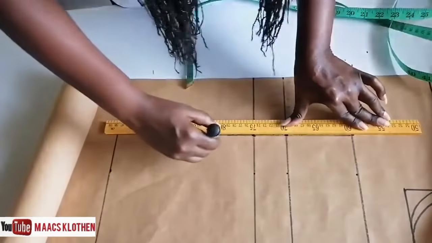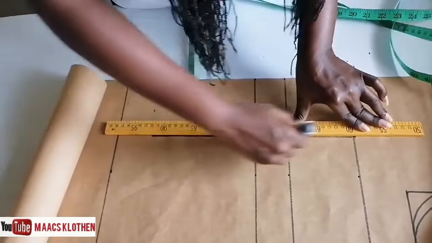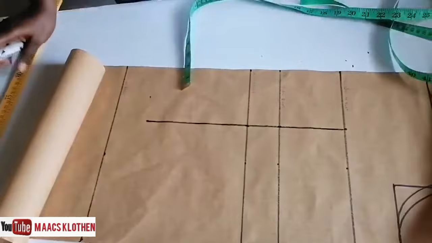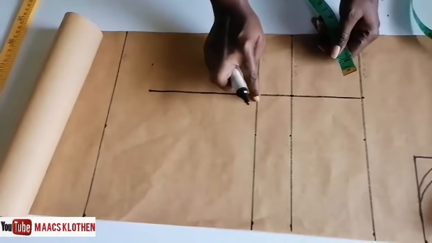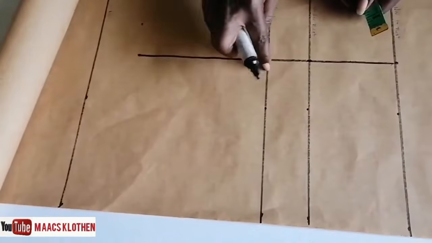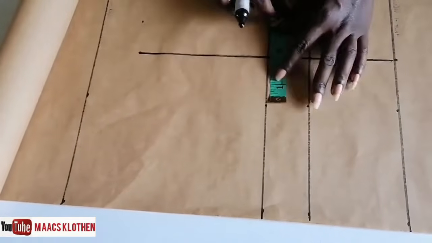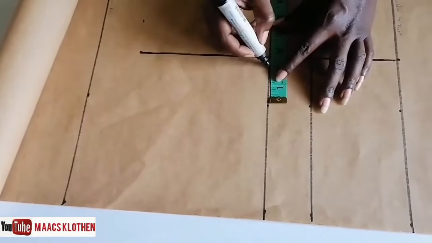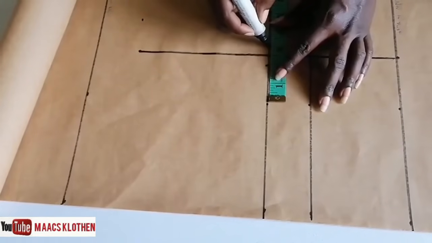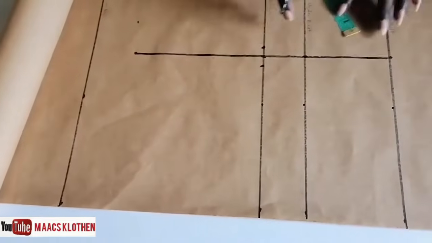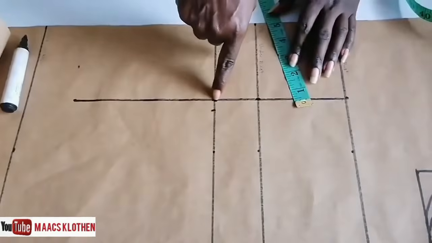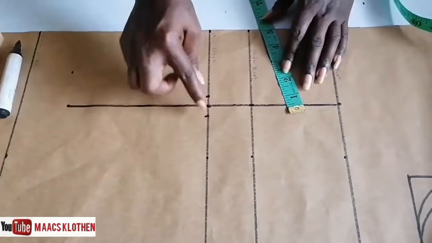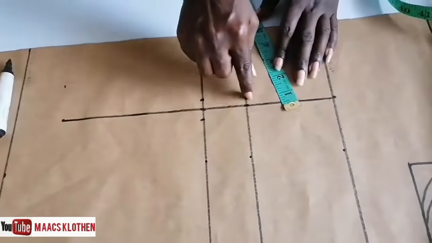Now we are also going to put a dart at the waistline and the underbust line. At the waistline, we are going to make a dart of 1 inch, so you are going to have 0.5 at both sides. So 0.5 here and 0.5 there. At the underbust line, we are going to have a dart of 1.5, so it's going to be 0.75 at each side.